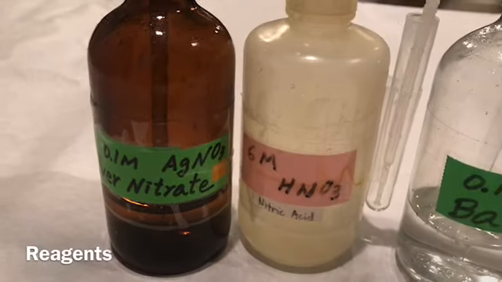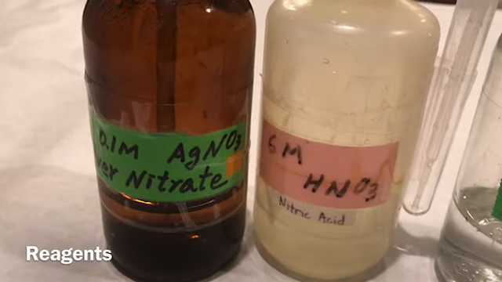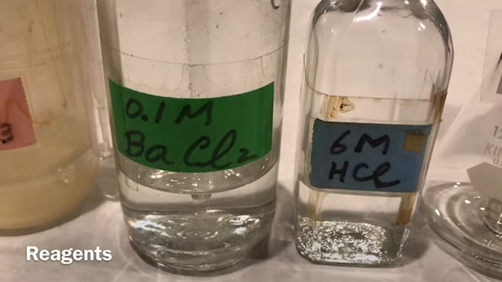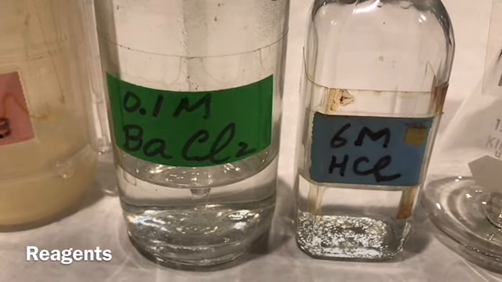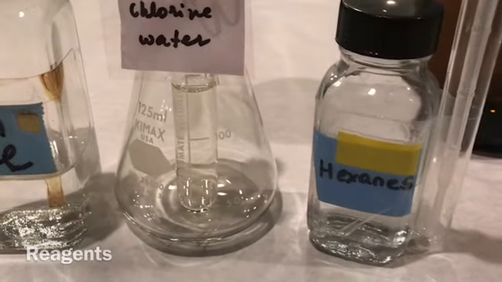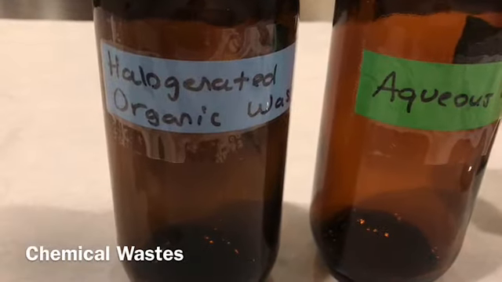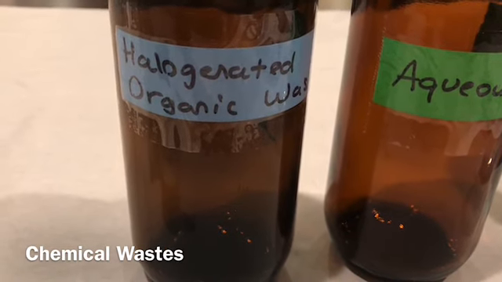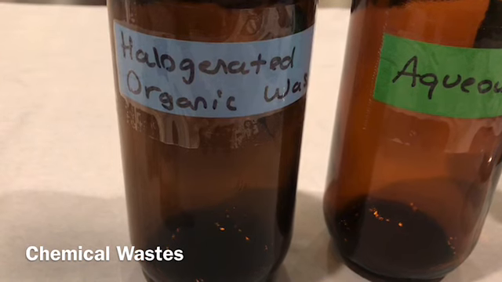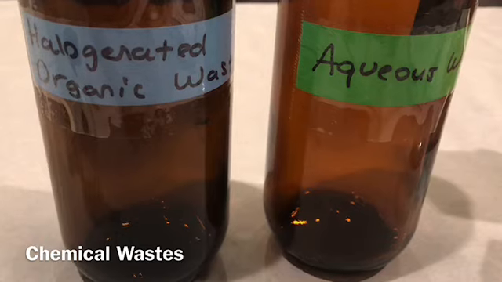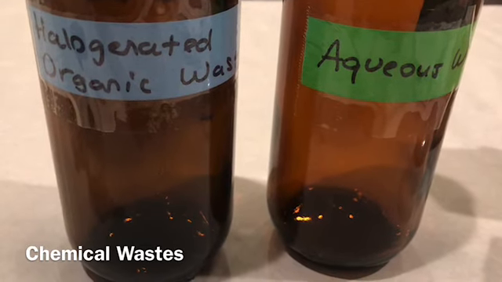Okay, now the reagents for the 3 different tests. For the silver nitrate test, we would need 0.1 molar silver nitrate and 6 molar HNO3. For the barium chloride test, we would need 0.1 molar barium chloride and 6 molar HCl. For the chlorine water test, we would need chlorine water and hexane. And these are the waste containers. For the chlorine water test, we would need the organic waste, the halogenated organic waste actually, because we are going to use halogens in that. And then we would need the aqueous waste for all other tests.